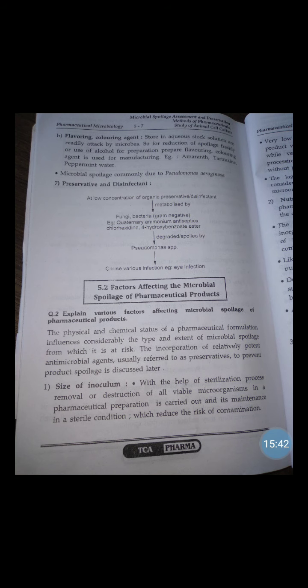Then second, flavoring and coloring agents stored in aqueous stock solution are rarely attacked by microbes. To reduce spoilage, they are prepared freshly or alcohol is used for preparing flavoring or coloring agents used in manufacturing.